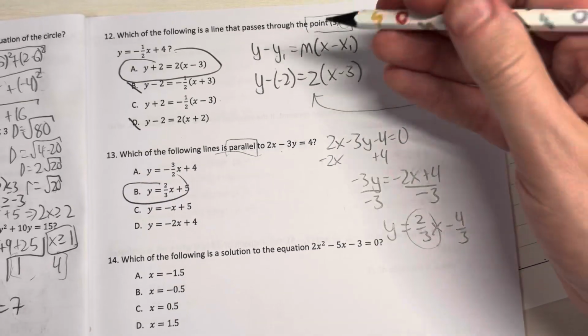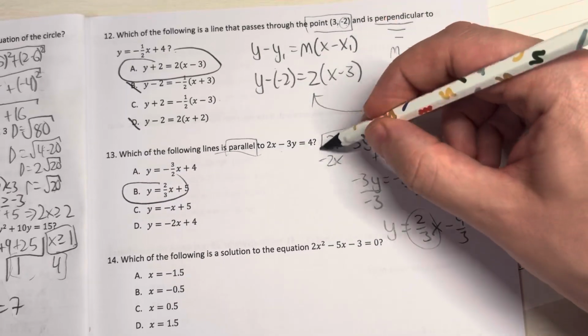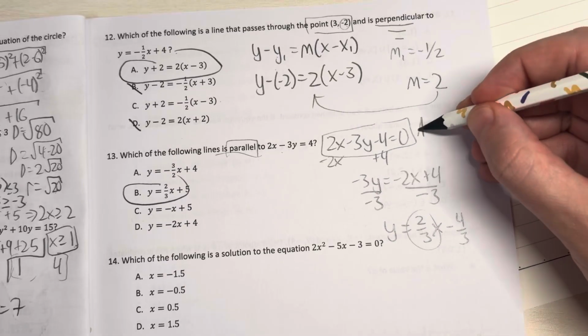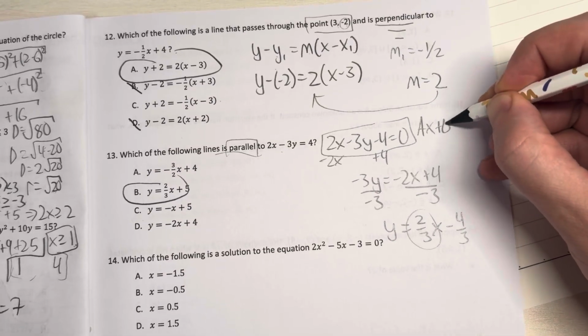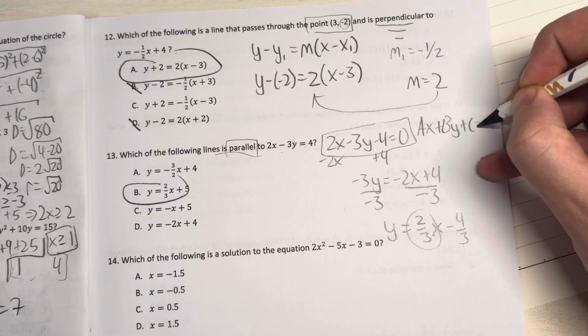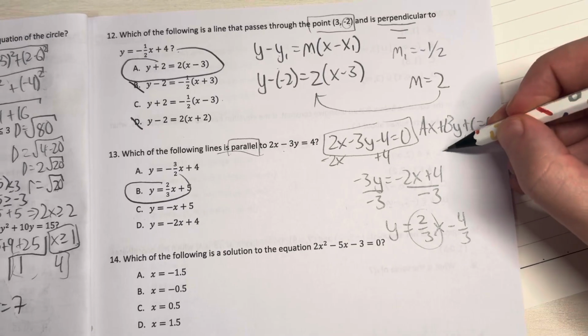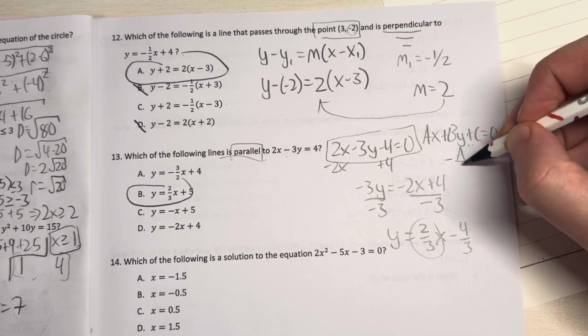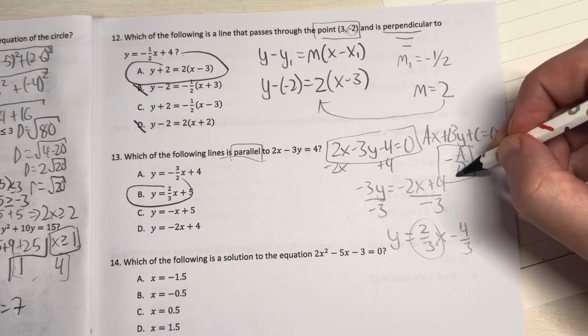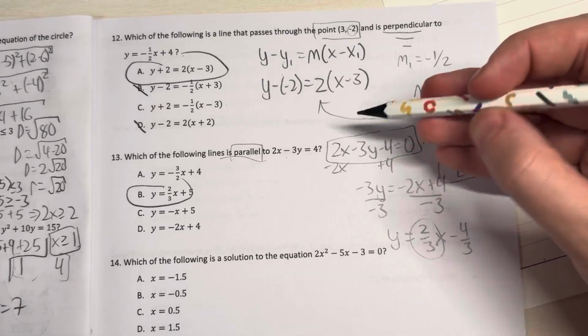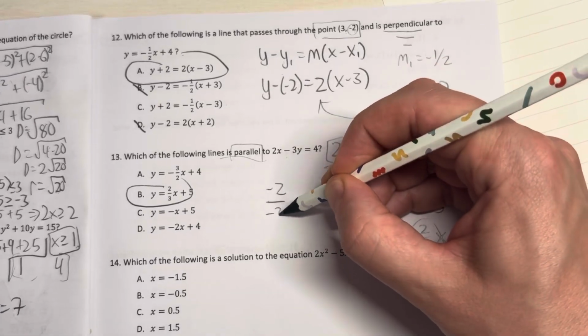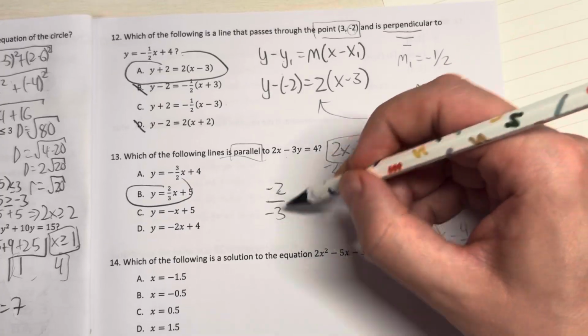Now, there is another way to do this. If you've got standard form, this, which is Ax plus By equals C, the slope is negative A over B. It could be helpful to memorize that, I suppose. So our slope should be negative A over B, negative 2 over negative 3, so it's 2/3.